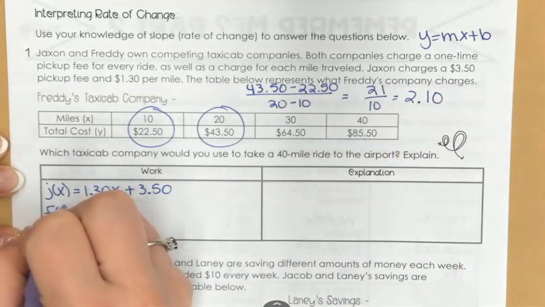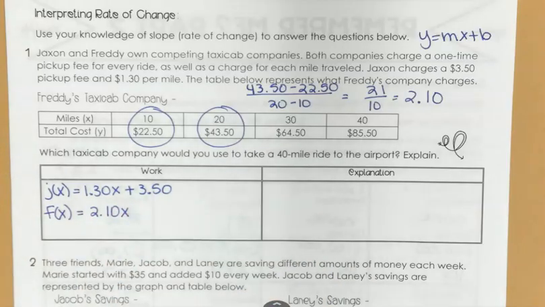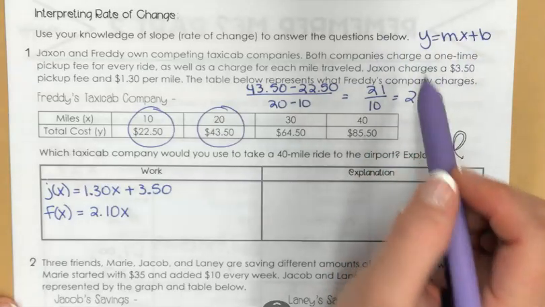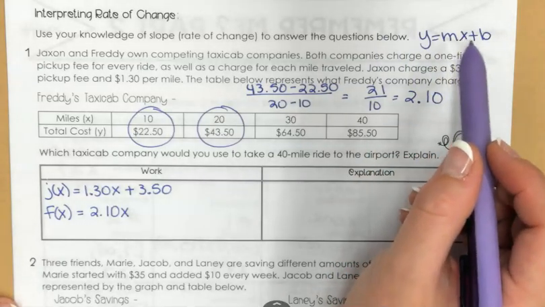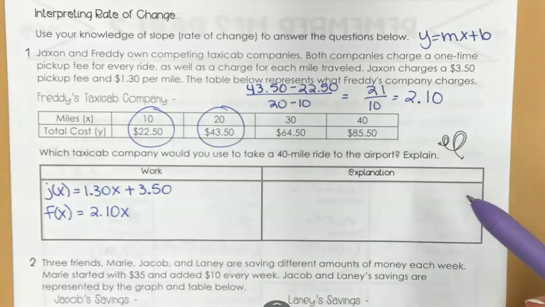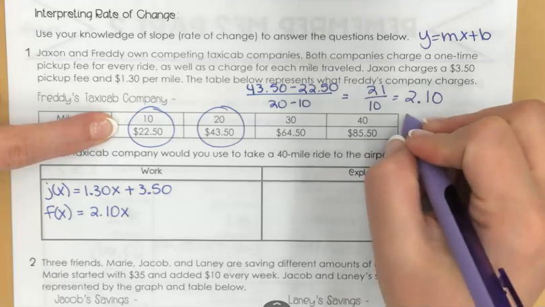So let's do F for Freddie. We know that his slope or rate per mile is $2.10. Now I just need to find his pickup fee, the y-intercept. The way you can do that is using your slope-intercept form. Substitute your slope and one of your xy pairs to solve for b. Again, you can pick any of these xy pairs in the table. I'm going to go with the first one because I like to keep the numbers smaller.